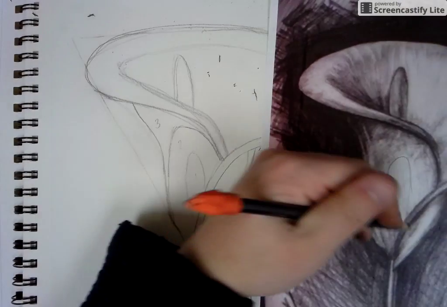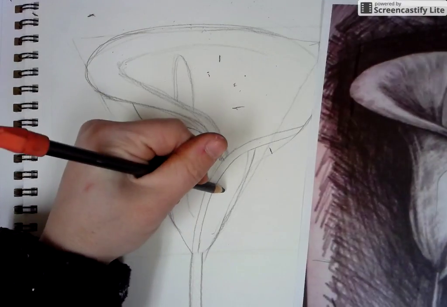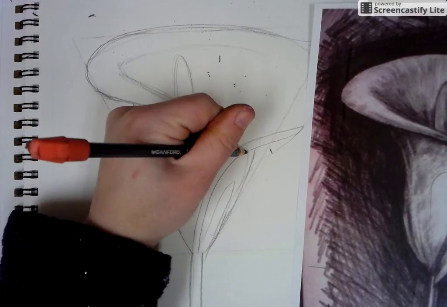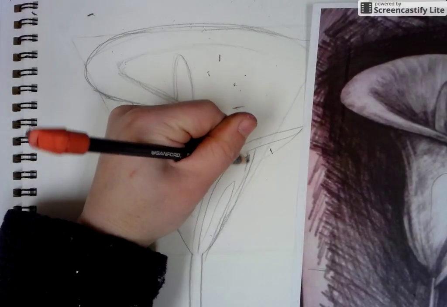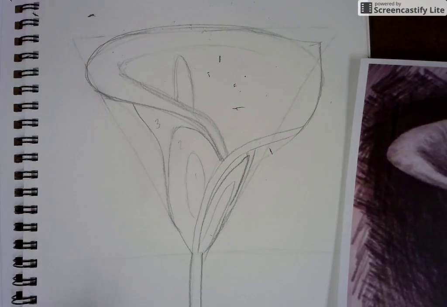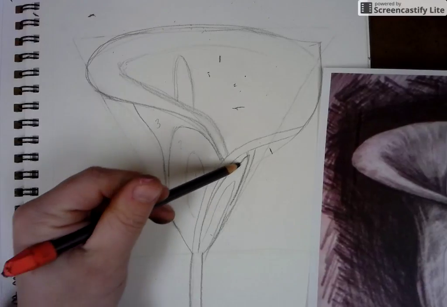So within that, it sort of goes, again, 1, 2, 3, very dark at the edge. Alright, so it's sort of like a circle within a circle, sort of like an elongated target. 1, 2, 3.